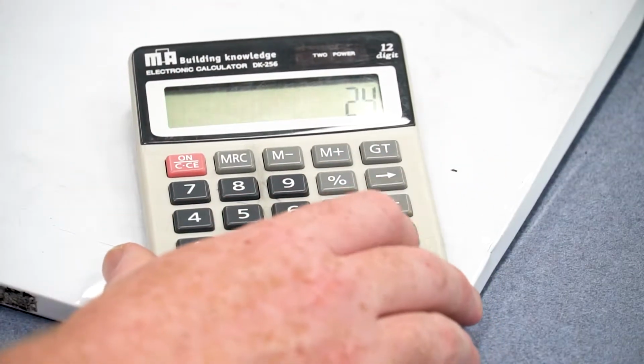You can have little races, and you can also start to identify patterns. So hopefully students, when they're doing this particular one, will notice that in the ones place, it's always a 2 or a 4 or a 6 or an 8 or a 0. Then you can start to define the fact that they're all even numbers.